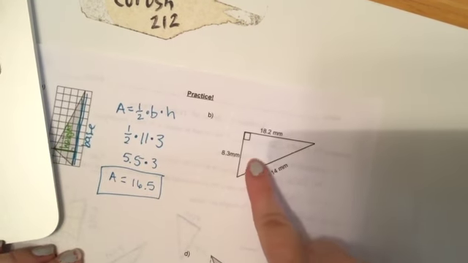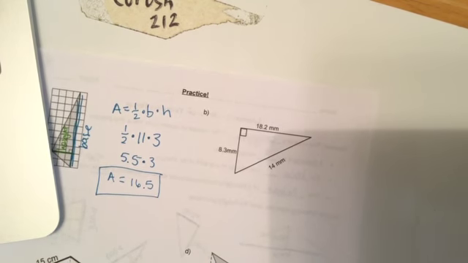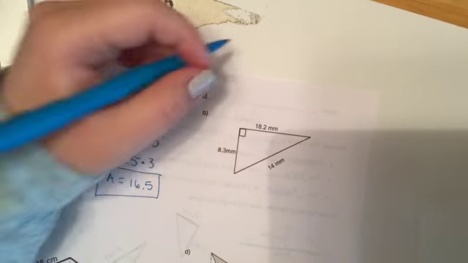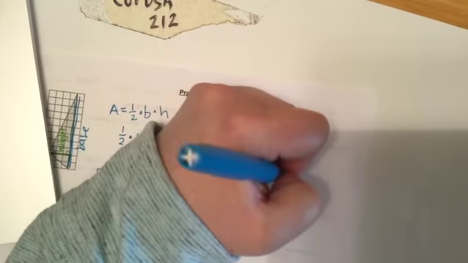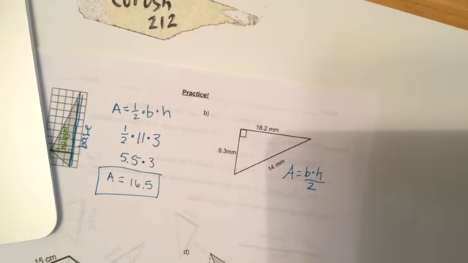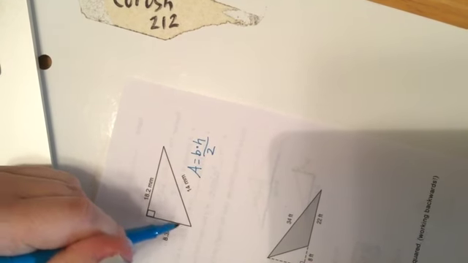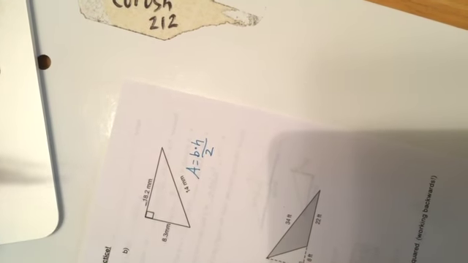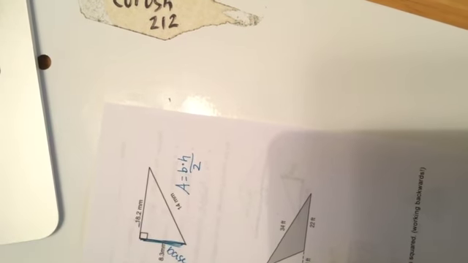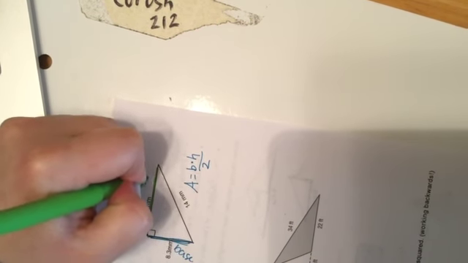All right, we're going to go ahead and try the next one. If you are so daring and you'd like to try it on your own, go ahead and try this one on your own. You can pause the video and then come back when you're ready to check yourself. So for B, again, we're going to write out our formula. Area equals, I'm going to use base times height divided by 2. Remember, you can use either formula. Then I need to select a base. Now, since I have a right angle here, technically either of these two lines can be my base. I'm going to choose 8.3 as my base. And then I will choose 18.2 as my height.